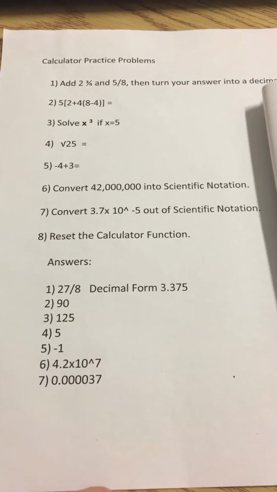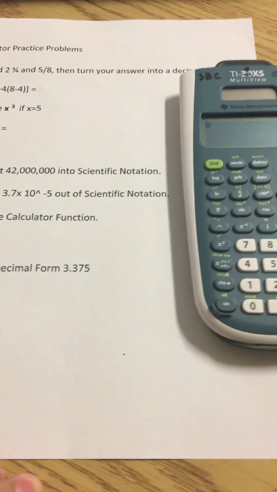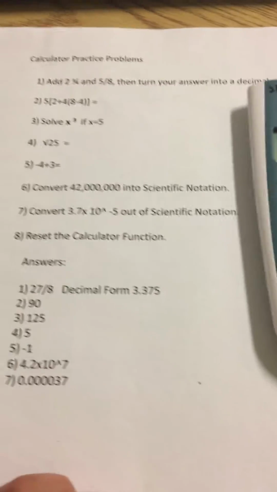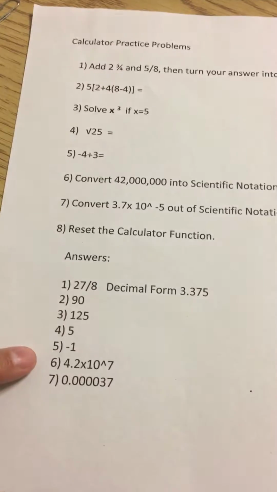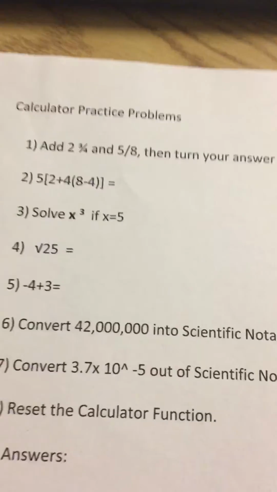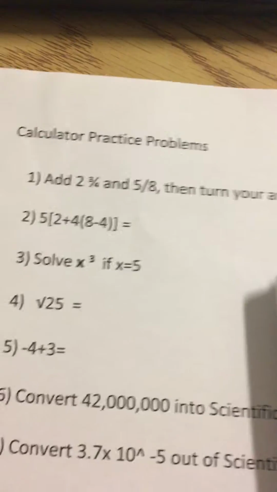These are some problems that I created in order to learn the functions of this calculator that our GED students use on their testing. I provided the answers, that way you can check and see if you're doing it correctly. So let's go over the first problem that has to go over fractions.